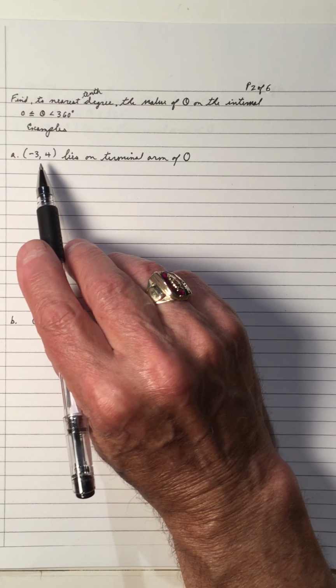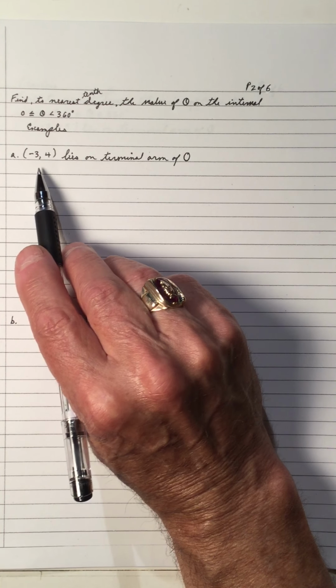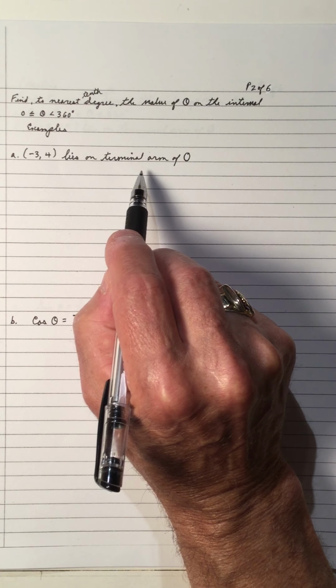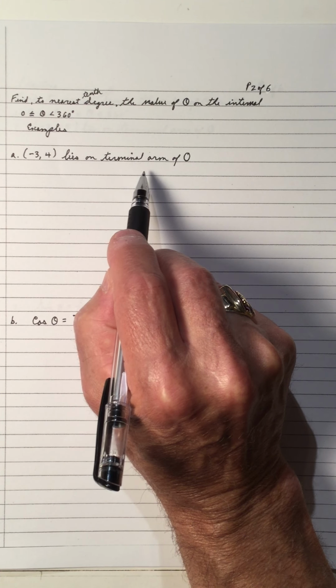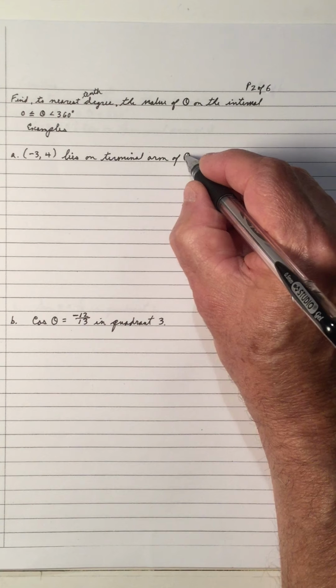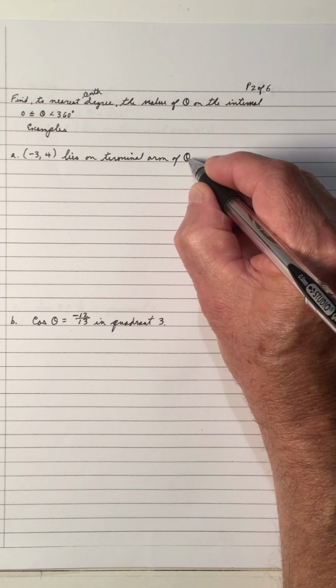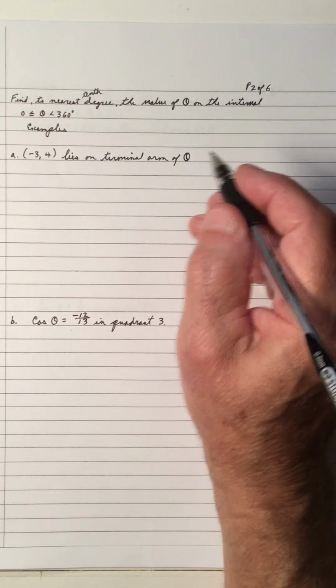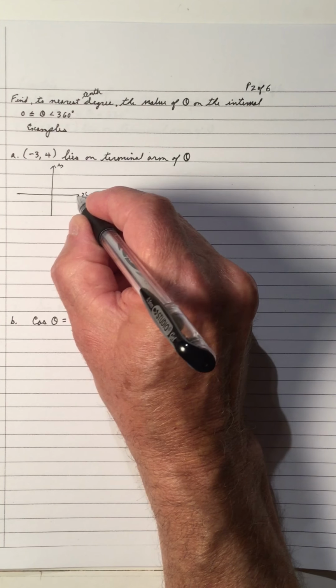Let's do an example. We have a point (-3, 4) that lies on the terminal arm of theta. So we have to find theta. If we draw a circle, I always like to draw a diagram for myself to make sure.